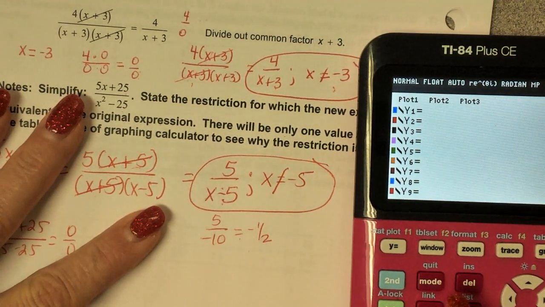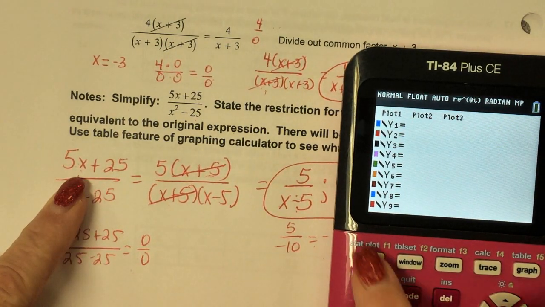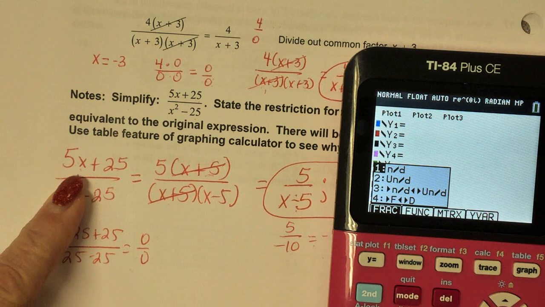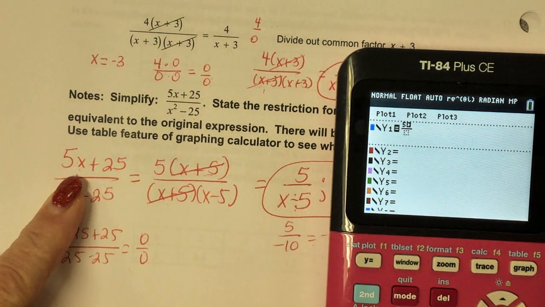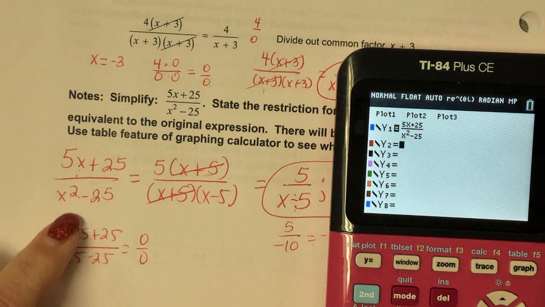All right, so what we're going to do is put in that original function. Here's a quick way to do it. Do alpha y equals, and you get this n over d. I like this. So you can do 5x plus 25 over x squared minus 25. That's how I can put in a rational function.